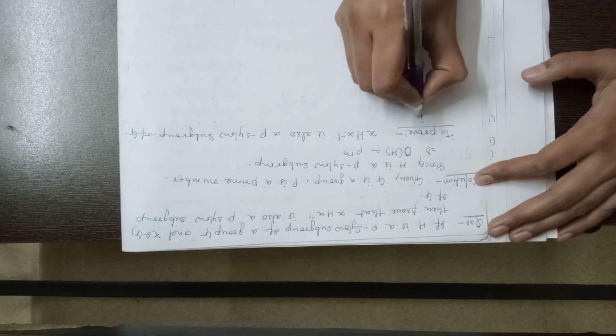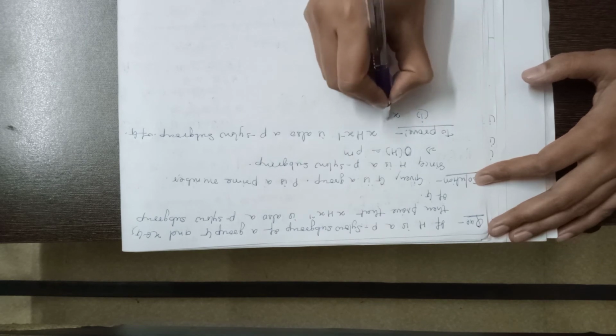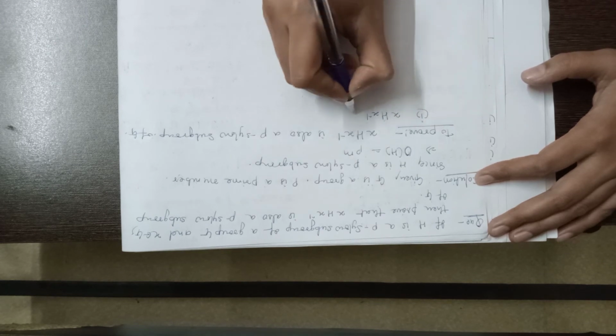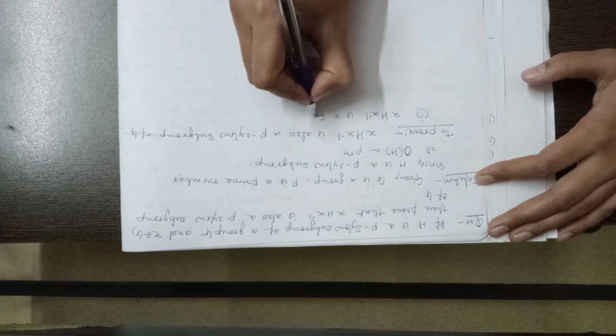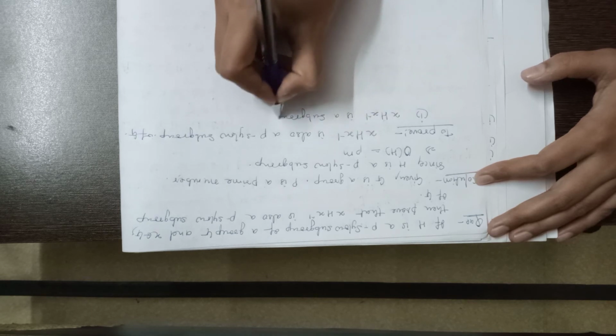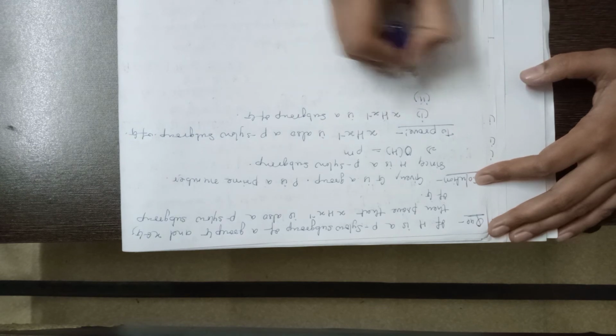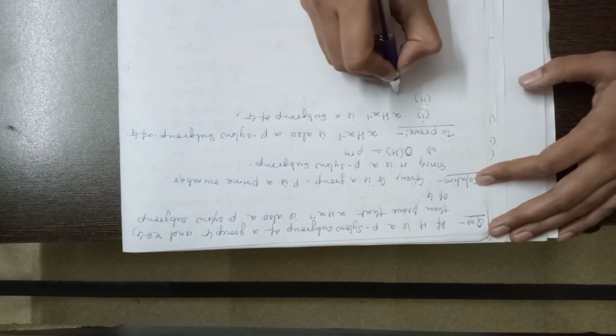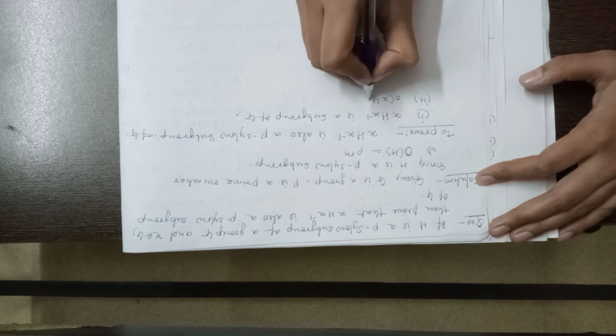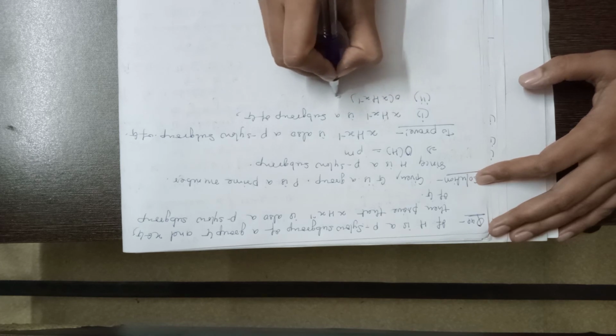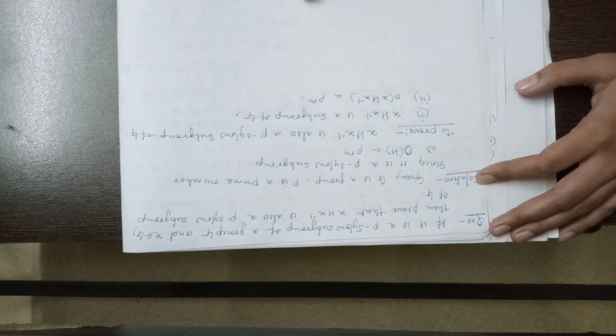The first thing is you have to prove that X inverse is a subgroup of G, and the next thing is that the order of X inverse is equal to p to the power m.